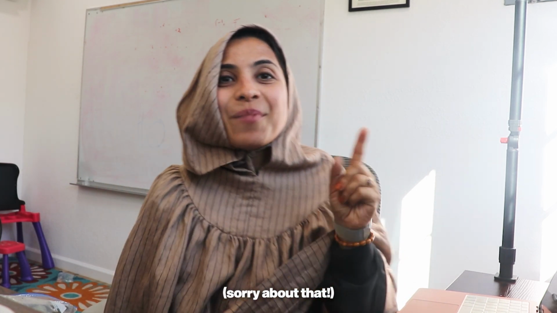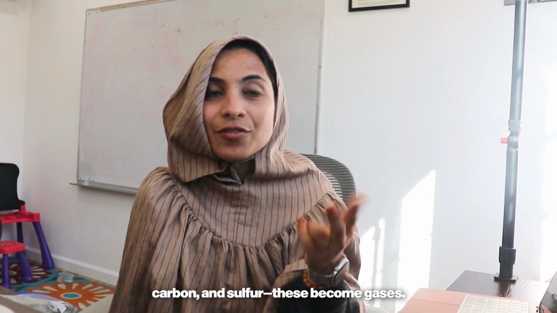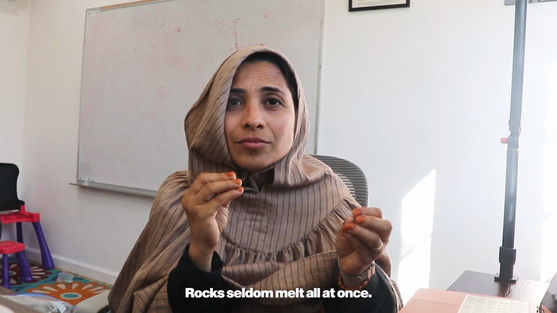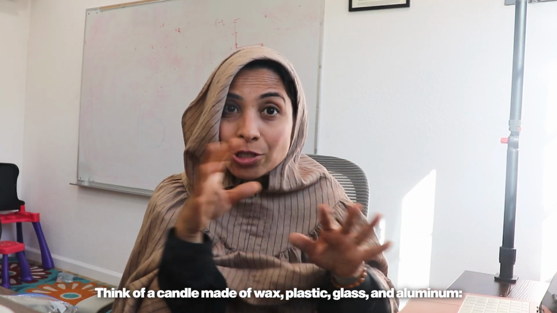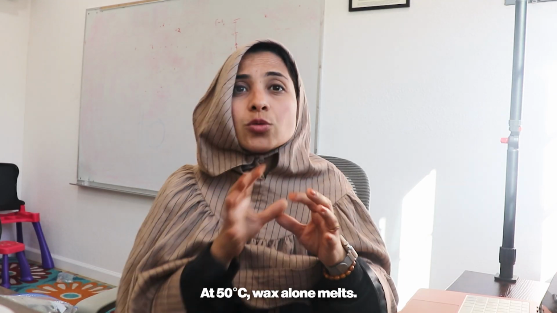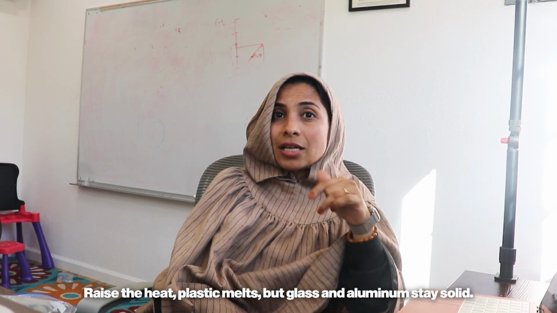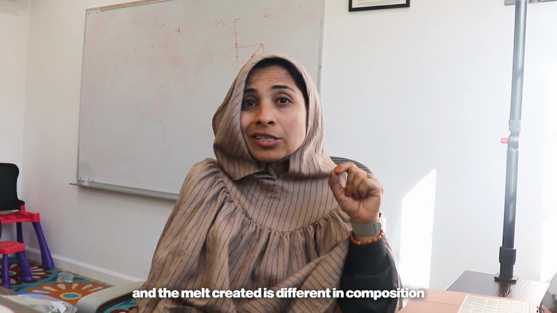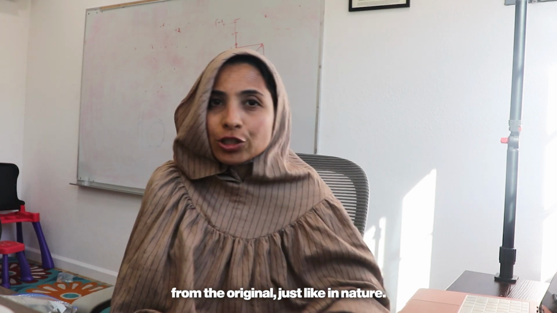Sorry about that. Magma also carries volatile elements like hydrogen, carbon, and sulfur. These become gases. Now, partial melting. How magma forms: rocks seldom melt all at once. Think of a candle made of wax, plastic, glass, and aluminium. At 50 degrees Celsius, wax alone melts. Raise the heat, plastic melts, but glass and aluminium stay solid. This is partial melting, and the melt created is different in composition from the original, just like in nature.